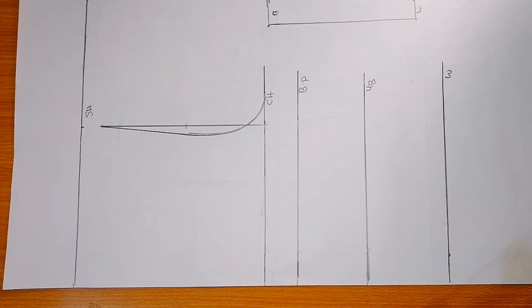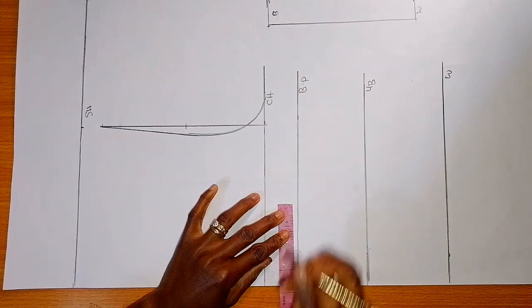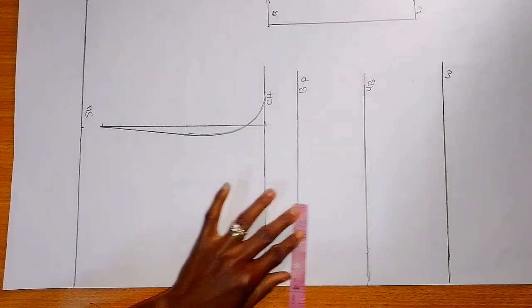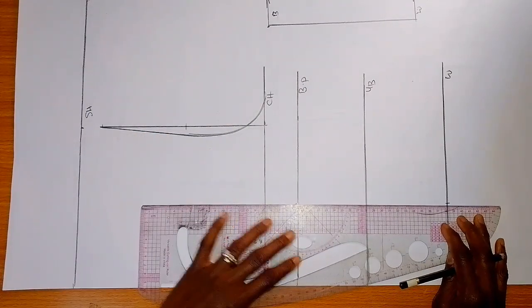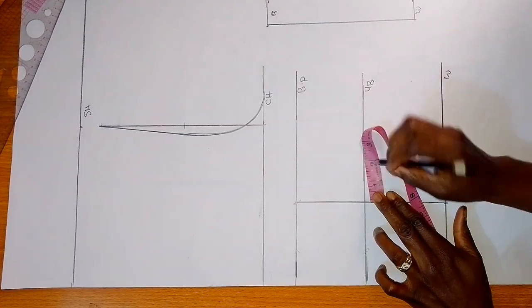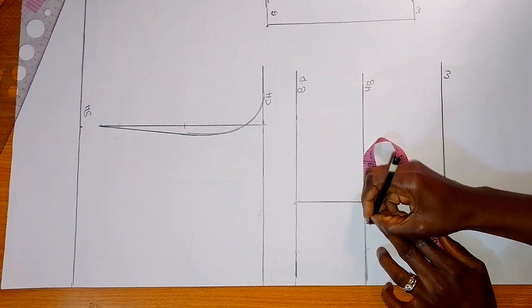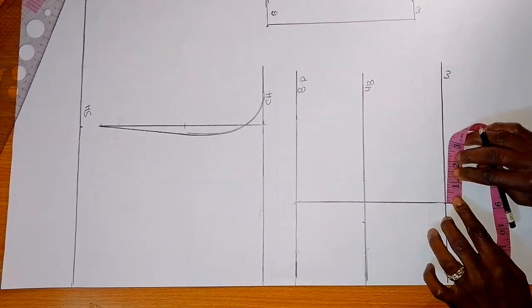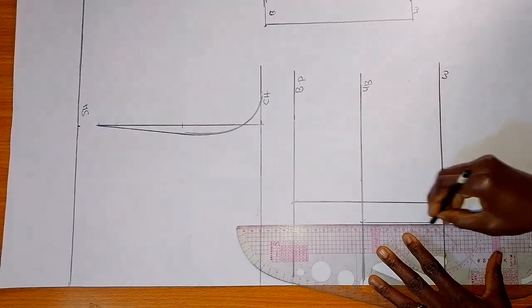The first thing I'll be doing on the front block is to take out the dart and tighten the under bust. In doing that, first I'll mark half of my bust span measurement on the bust point line, on the waistline, and also on the under bust line. After marking that, I'm going to mark a dart of 2 inch. That means I'll be marking 1 inch on both sides of the under bust and also both sides of the waistline like you see me doing in the video. After marking that, I'm going to connect the under bust to the waistline with a straight line like you see me doing in the video.